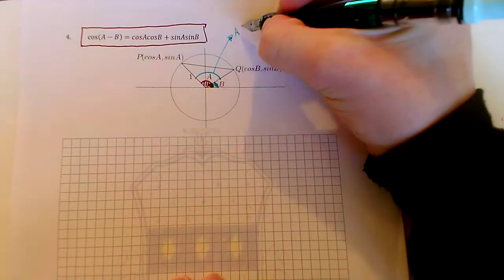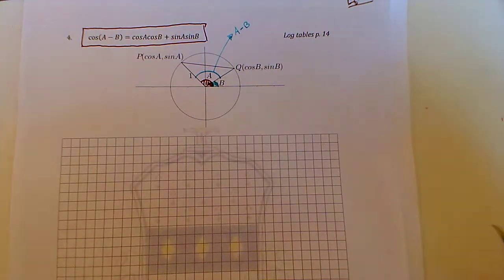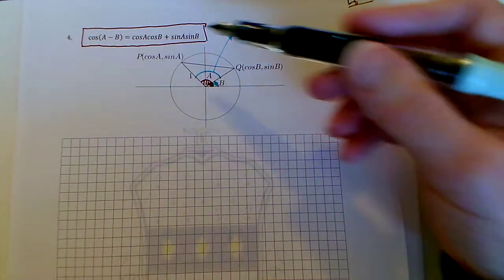So this is A minus B. And we want to find cosine of that angle and come up with this formula.